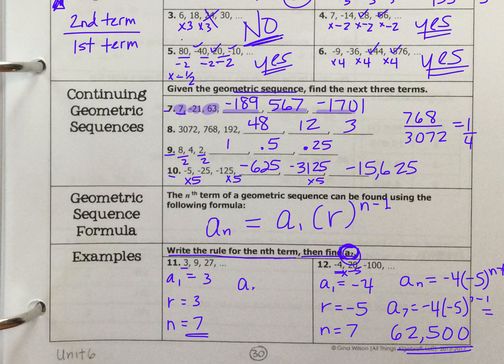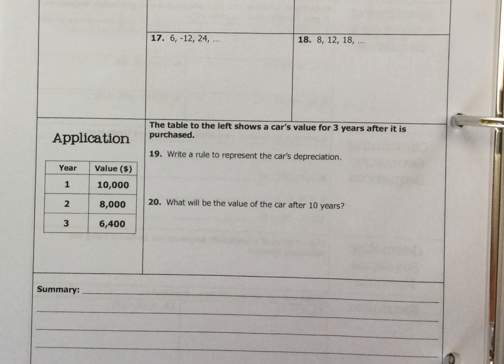All right, flip over to 31 for me. We're going to do this word problem together. The table to the left shows a car's value for 3 years after it is purchased. Write the rule to represent the car's depreciation. Depreciation means that as the car gets older and older, it's worth less and less money.